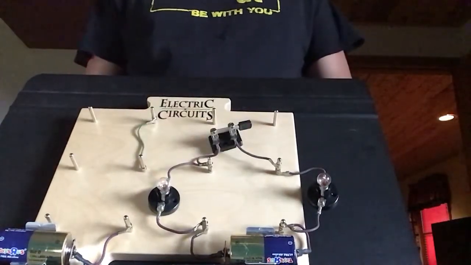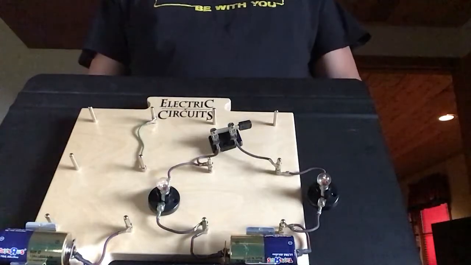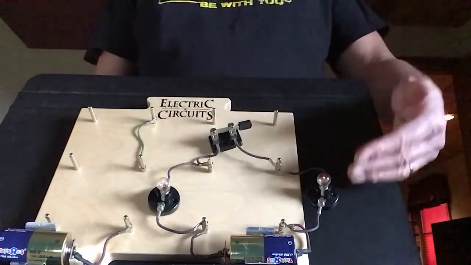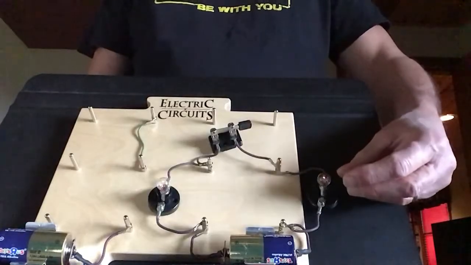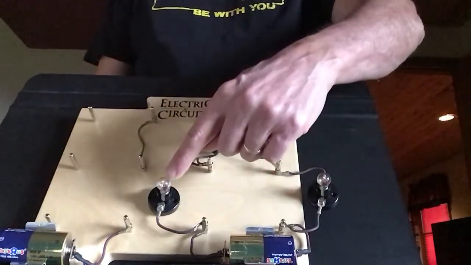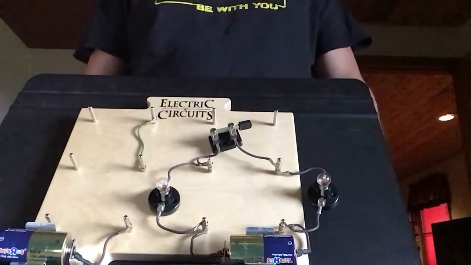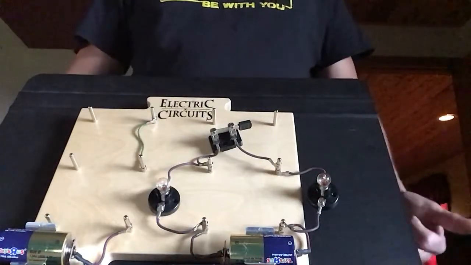That's because the 1.5 volts that are in this use 0.75 here and 0.75 there. In other words, the work in has to equal the work out, just like every other system we've done.